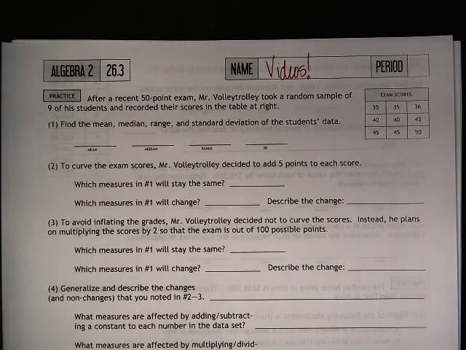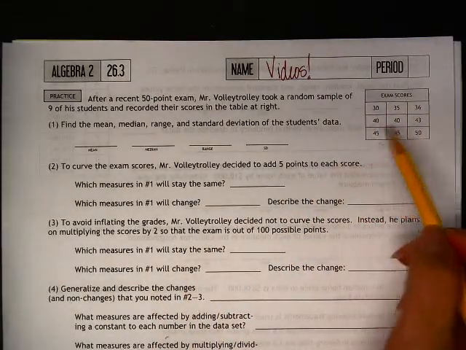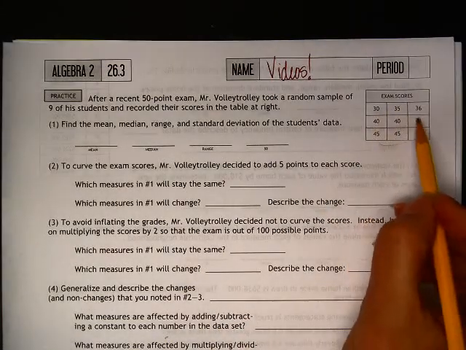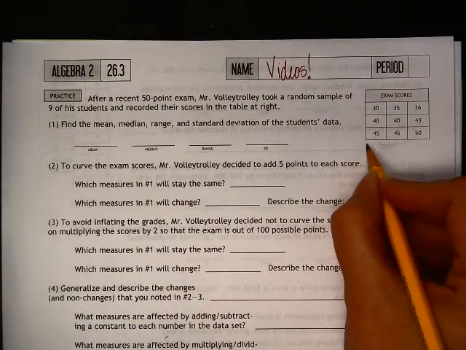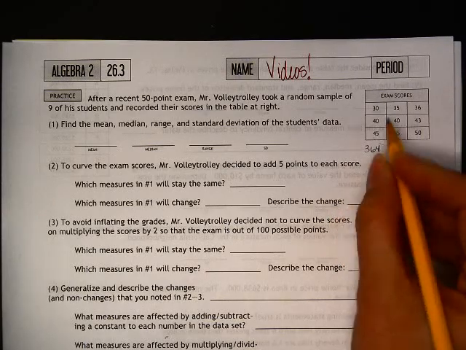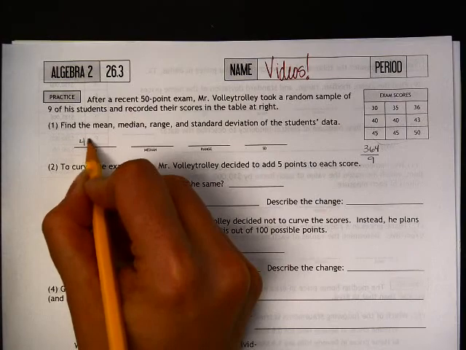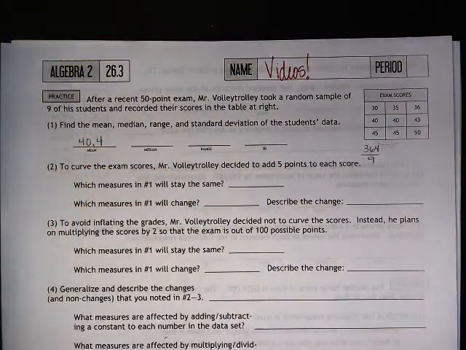So for the first one, we're just figuring out what is the mean of these, which means that I need to add up all of these numbers and then divide by 9, which gives me 40.4. So that is our mean.